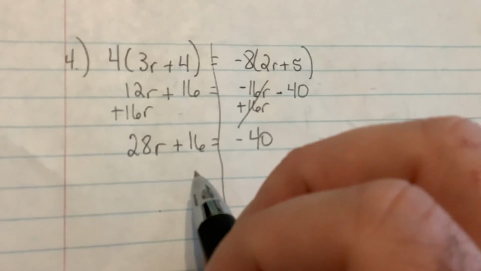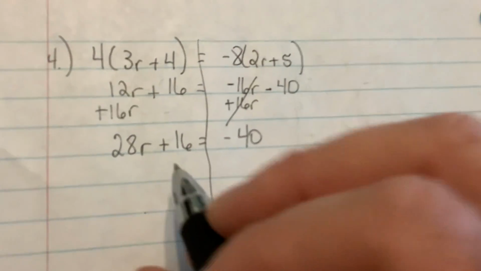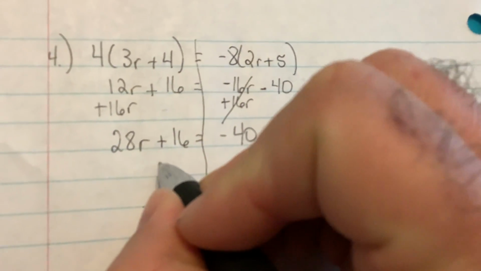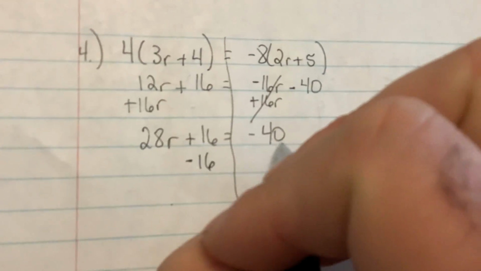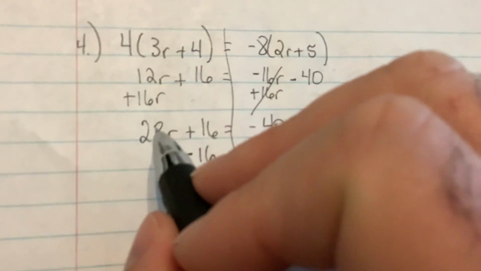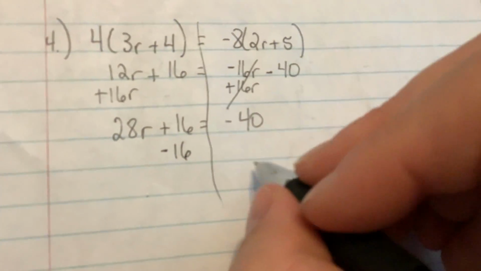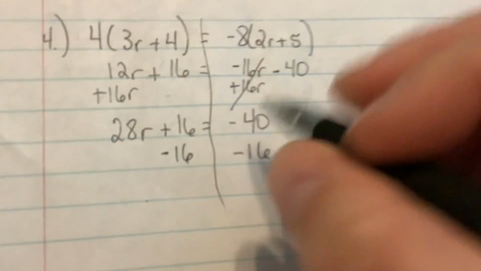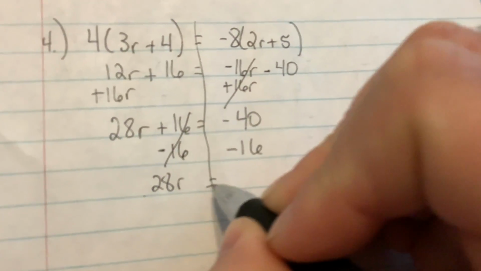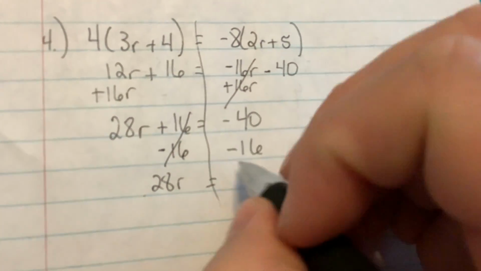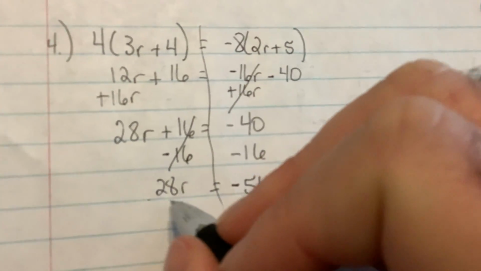Okay, so now let's move the 16, because this goes to a two-step problem, right? We have to move the 16 and we have to move the 28, but it's easier to move this little 16 first. Okay, and we're left with 28R. And then on this side, negative 40 minus 16 is negative 56. And now we can divide.